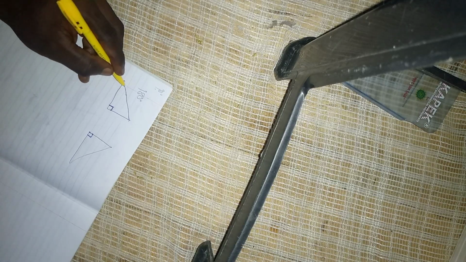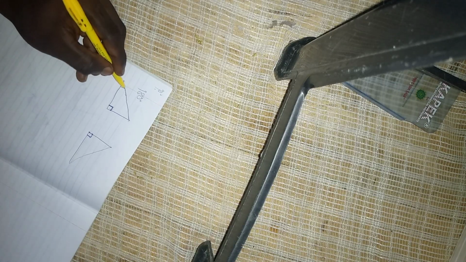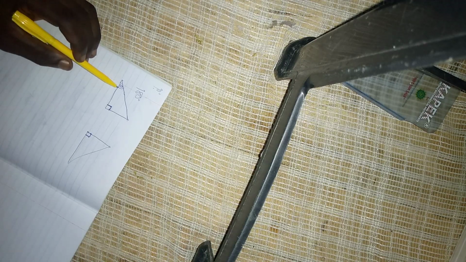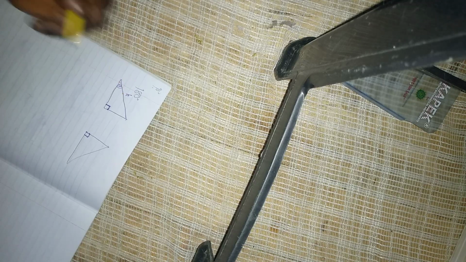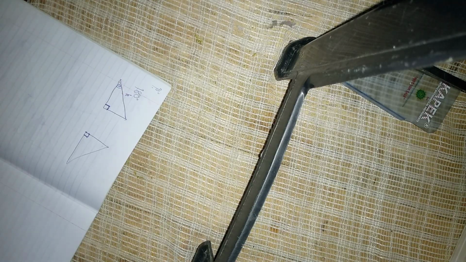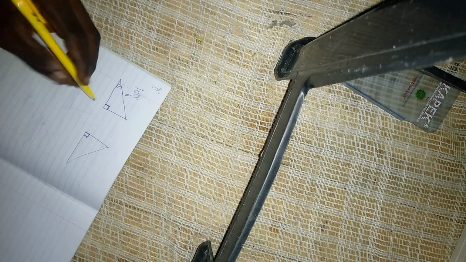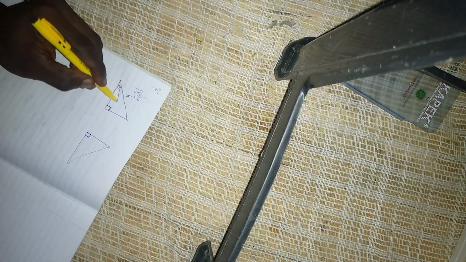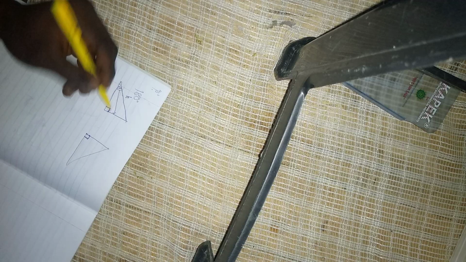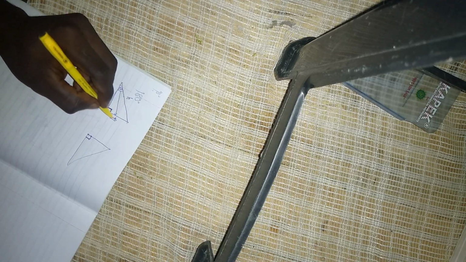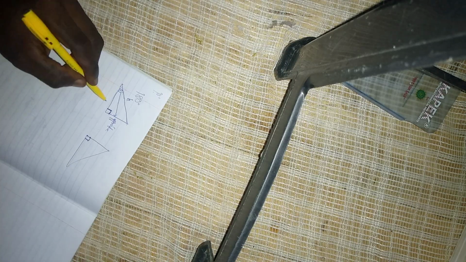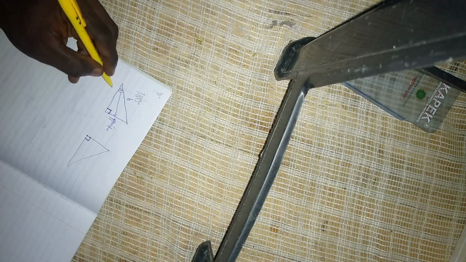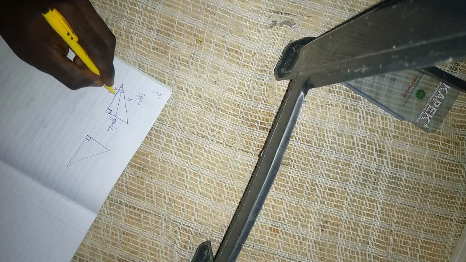Assuming that we are given an angle theta over here, we learn that the longest distance is always the hypotenuse, say h. Now this angle is facing here, so we say this is opposite to the angle theta, and it is left with adjacent. So here we go, adjacent.